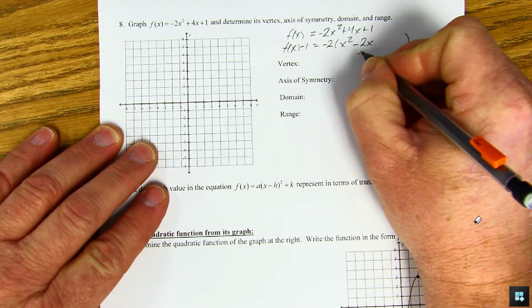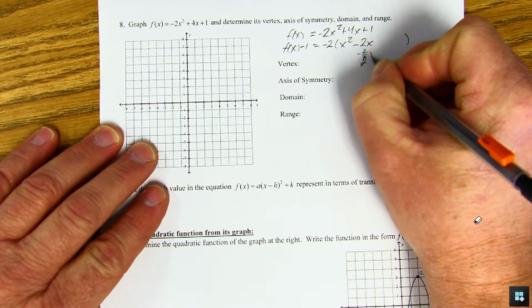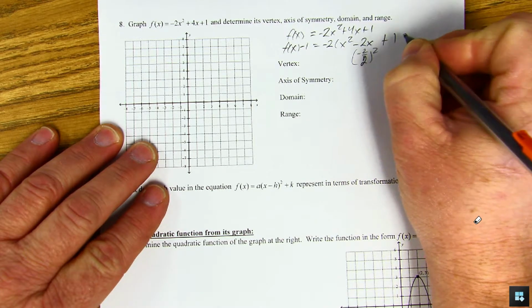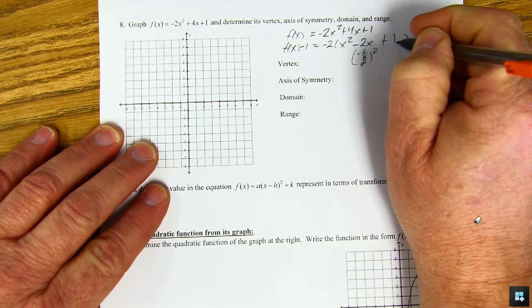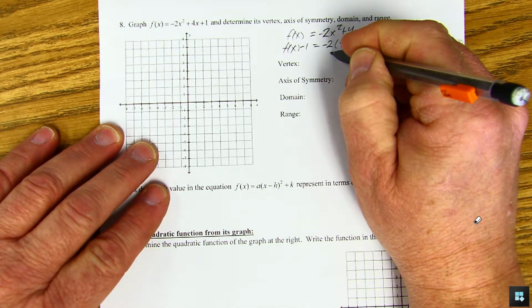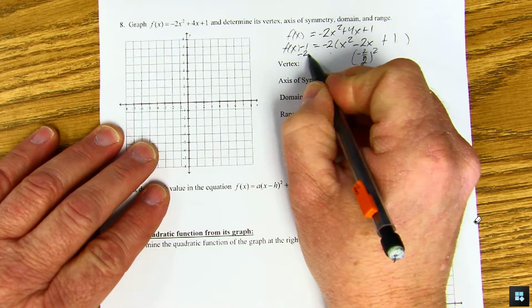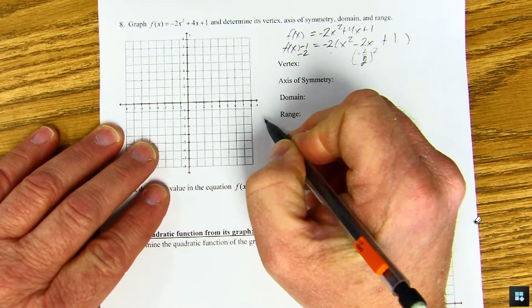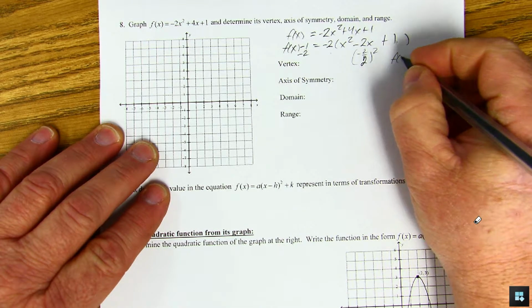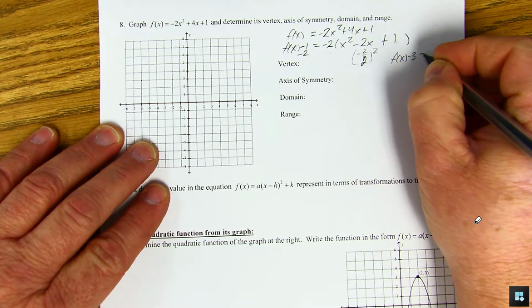We then take the middle term, negative 2, divide by 2, and square it, which is a positive 1. But you didn't really add 1, you added 1 times negative 2, which is a negative 2. So you have to add that over here on this side, which is a negative 2. So that gives us f of x minus 3 equals negative 2.